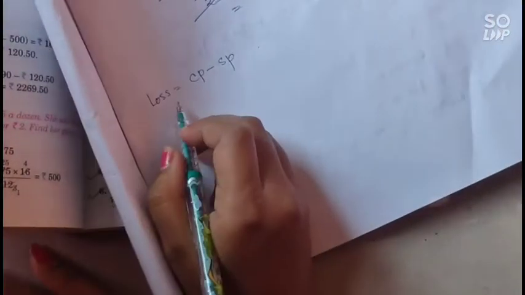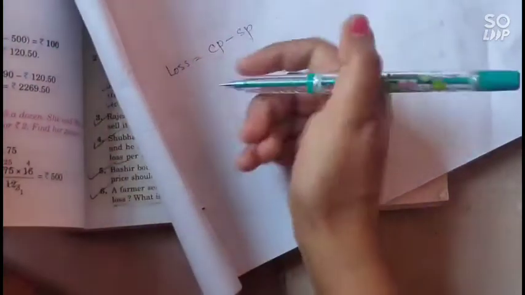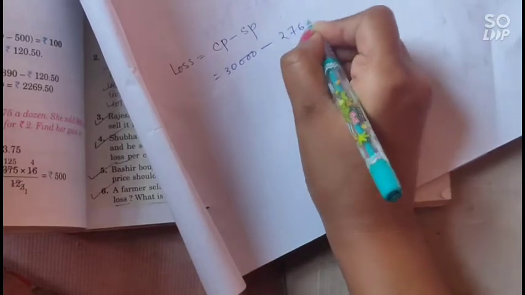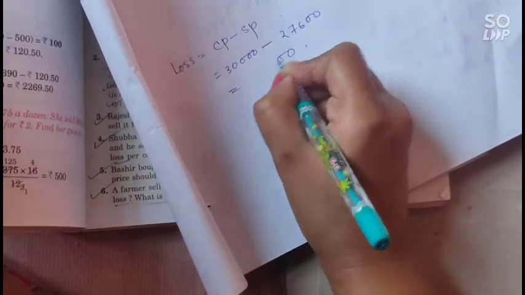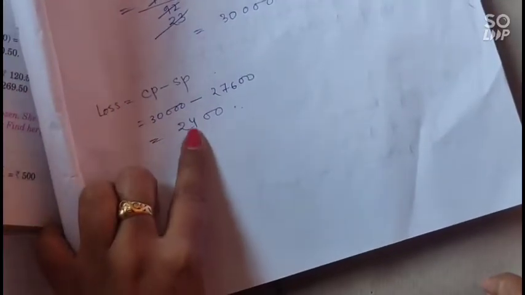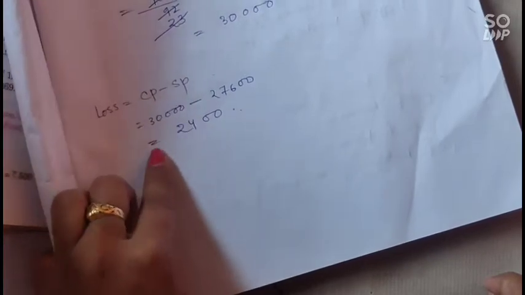And then you have to find the loss. Loss equals CP minus SP, that is 30,000 minus 27,600, so there will be 2,400. This will be the loss.